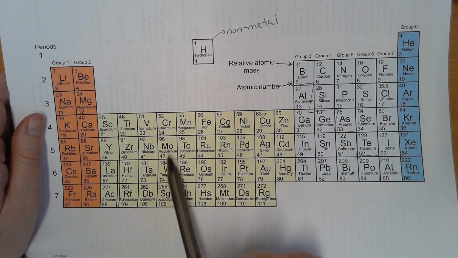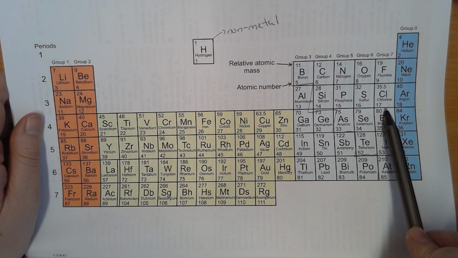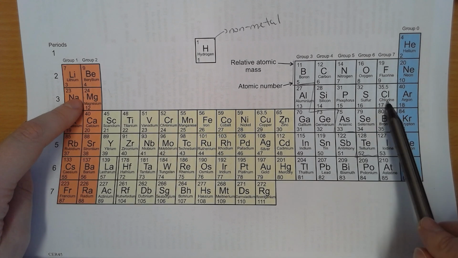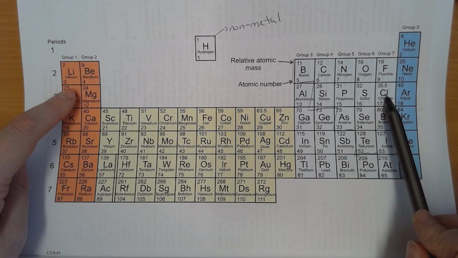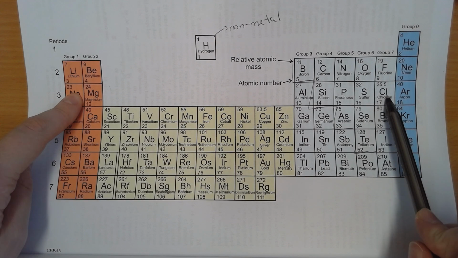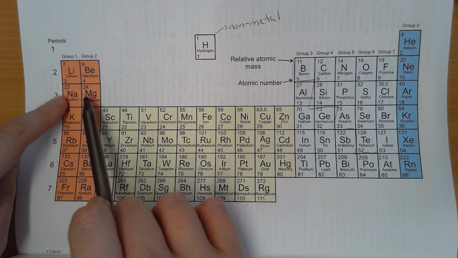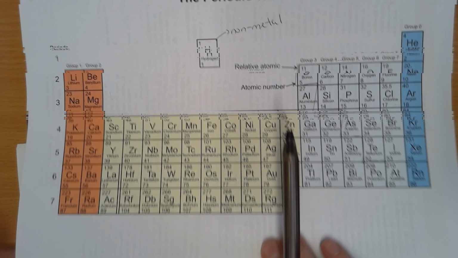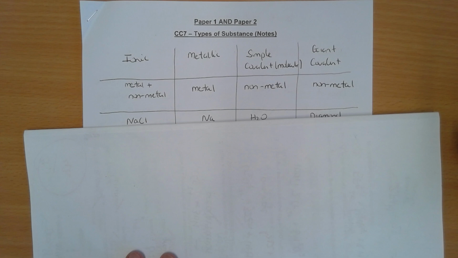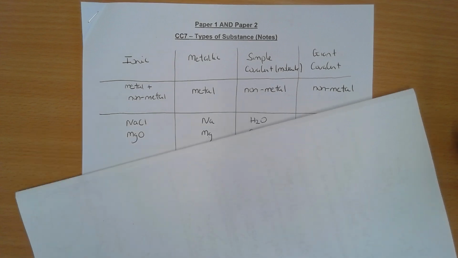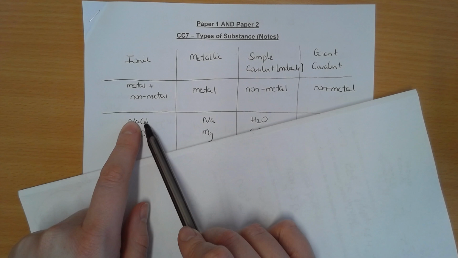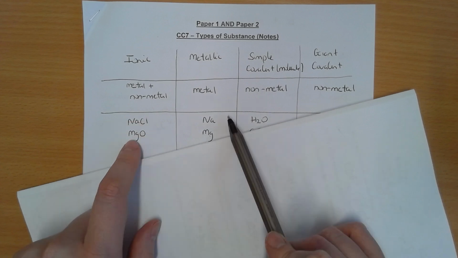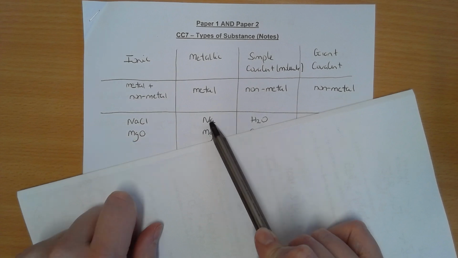So if I've got something from the left, sodium, and something from the right, chlorine, I've got an ionic bond or an ionic compound. If I've just got something from the left, so just sodium by itself, that would be metallic. So my examples here: I've got sodium chloride, a metal and a non-metal, magnesium oxide, a metal and a non-metal. But when I've just got the metal with no non-metal, that's when I call it metallic instead of ionic.